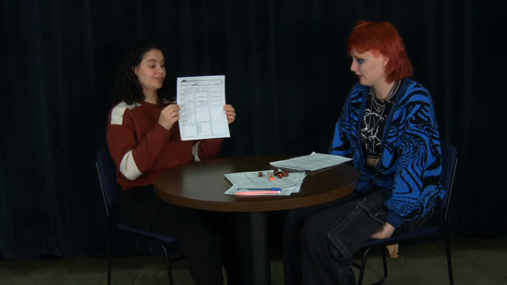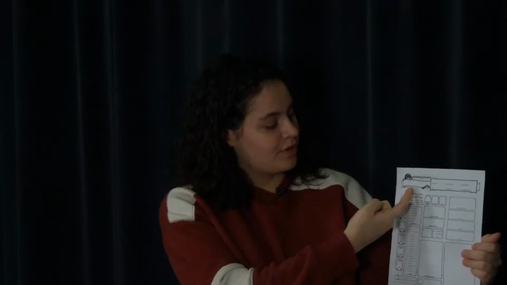So as a player, you would get a little character sheet to fill out. And up here you would put your character's name, their class, and their level. You can start off with middle level, but typically you'd start off with level 1. And for player name, that'll be where you put your name.